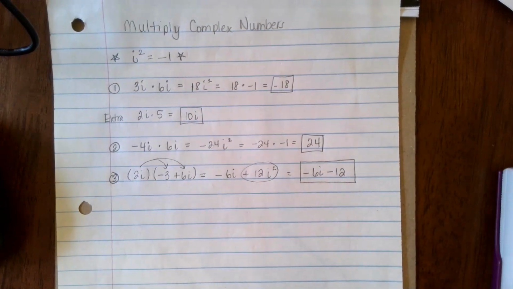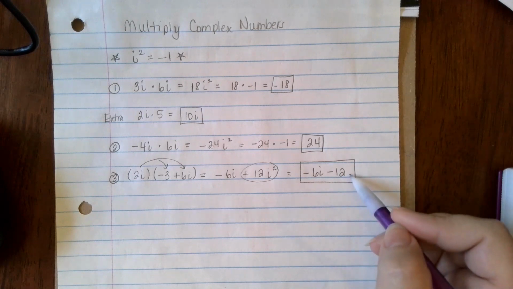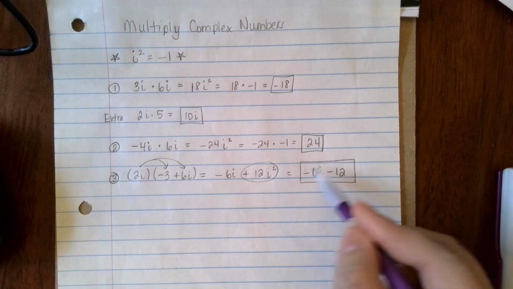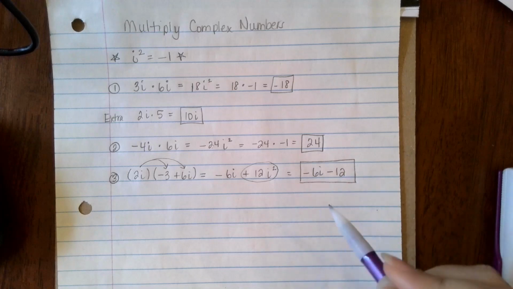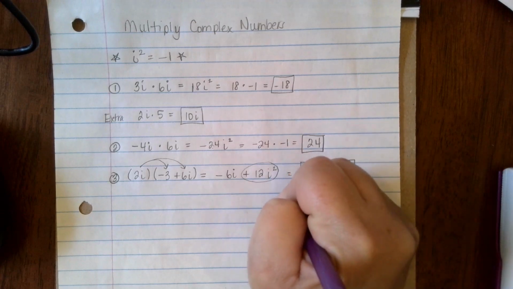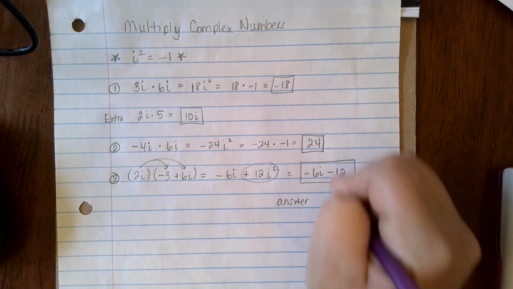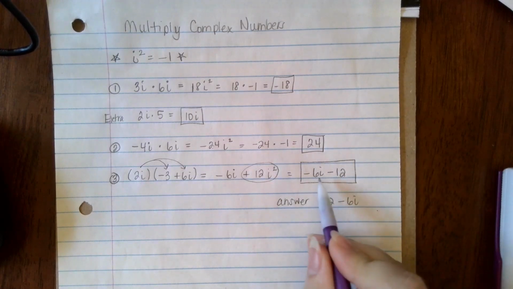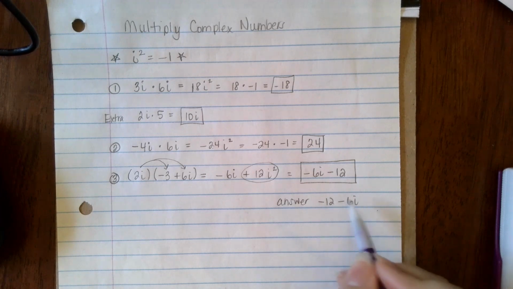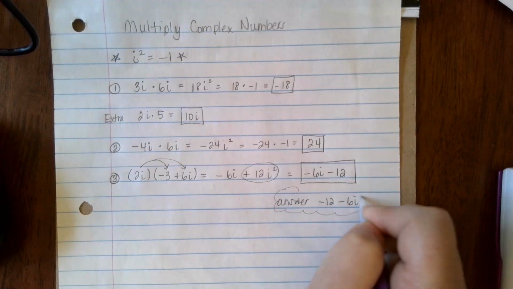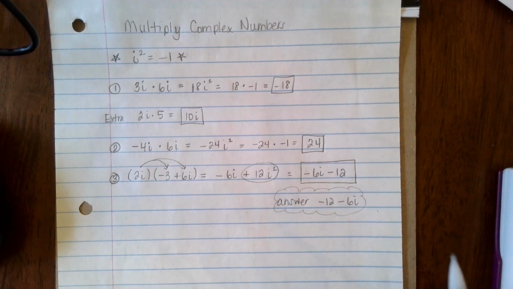Now, remember last time we talked about how we didn't always want to write it this way. So if you were doing multiple choice, which you're going to be doing on your quiz, it's not going to be in this order. It's going to be the a plus or minus bi order. So the answer that you would be looking for in multiple choice is -12 minus 6i. Nothing's different. The signs haven't changed. We just changed the order of them. Okay? So just keep that in mind. They always put the number without the i first and then the number with the i second.